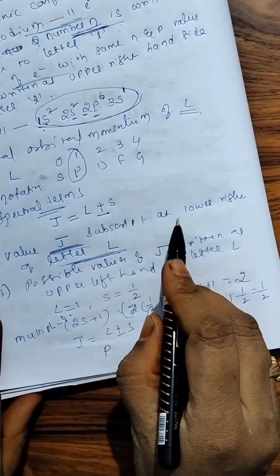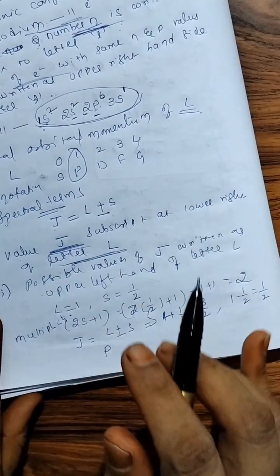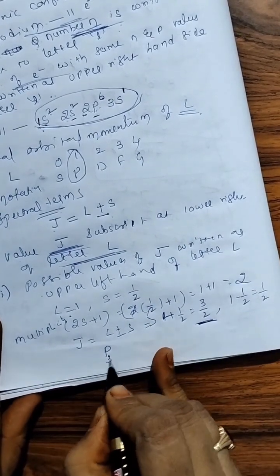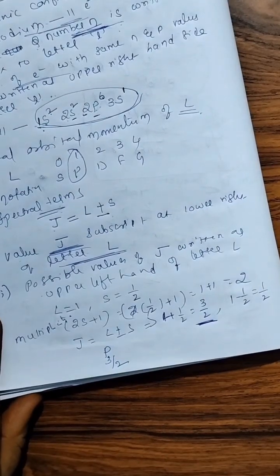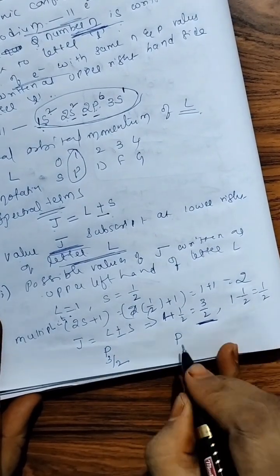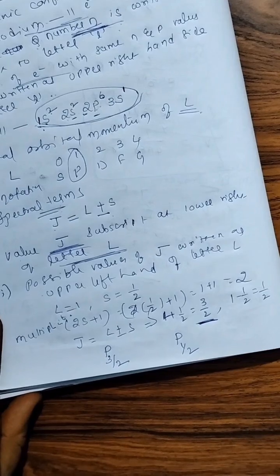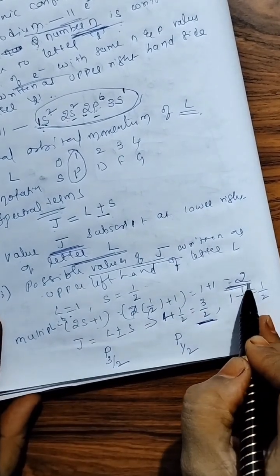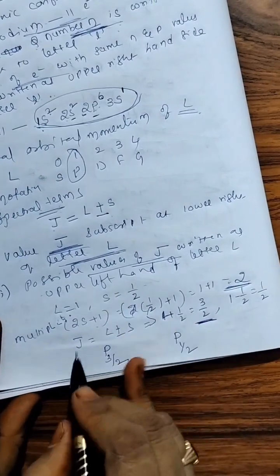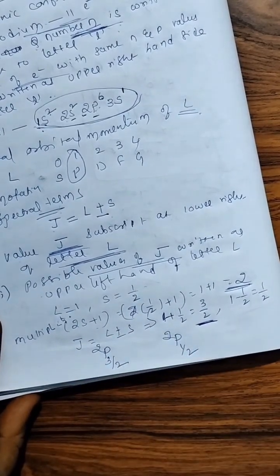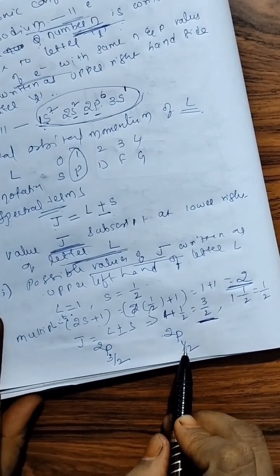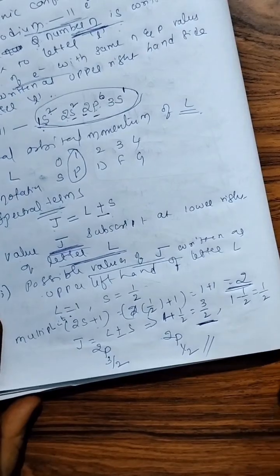Next, the J value is written as a subscript at the lower right hand. This is the right hand, now lower right hand: 3 by 2, a J value, and here another J value, 1 by 2. Next, the multiplicity is written at the upper left hand, means here. So the spectral notation is 2P 3 by 2, 2P 1 by 2. In such a way, we will write the spectral notations.